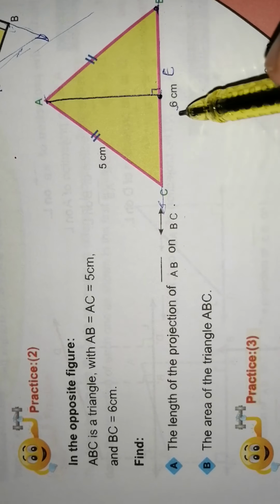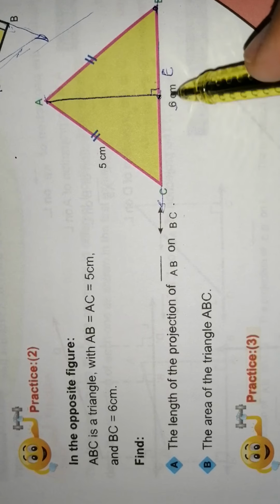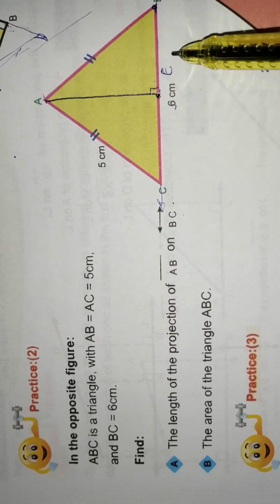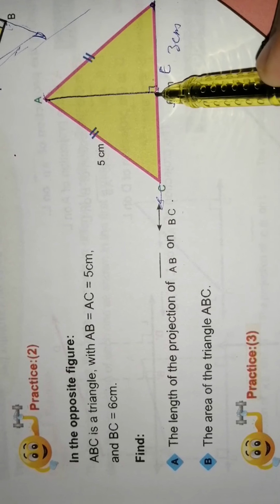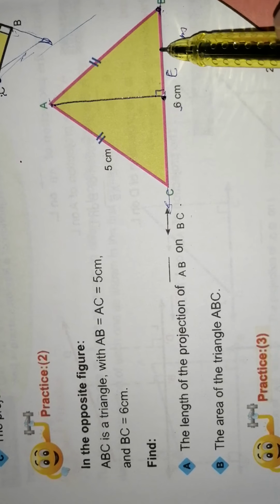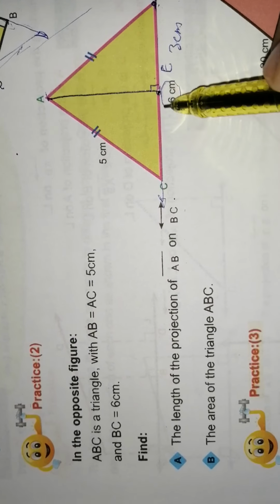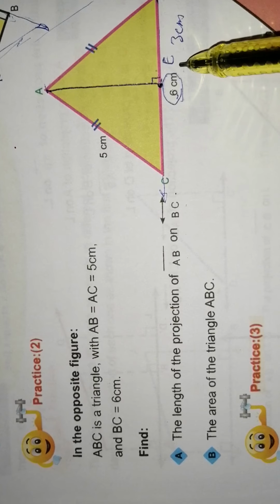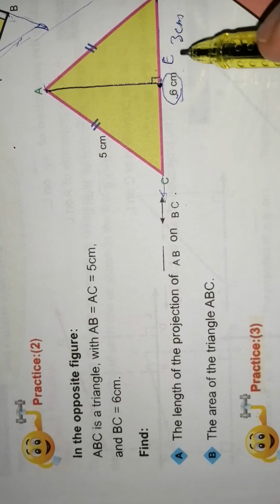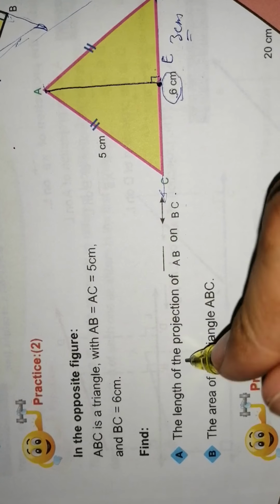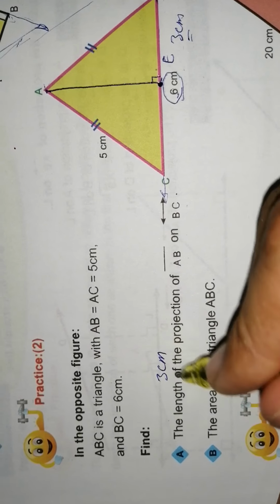So its length in the isosceles triangle equals 3 centimeters. Why? Because it bisects the base. The base equals 6 centimeters, so its half equals 3 centimeters. So the length equals 3 centimeters.